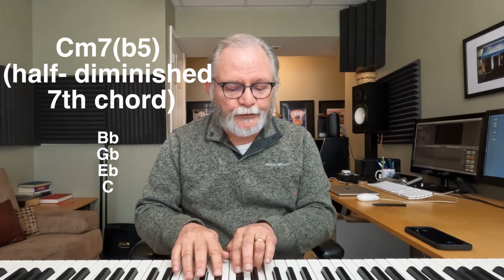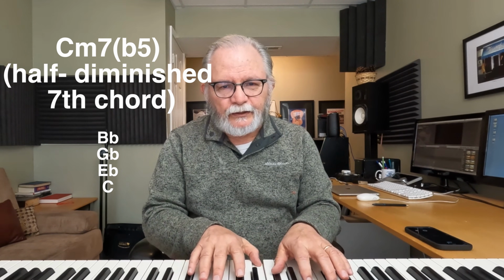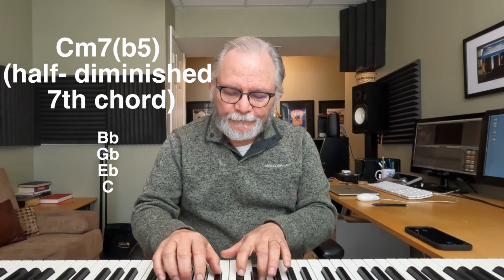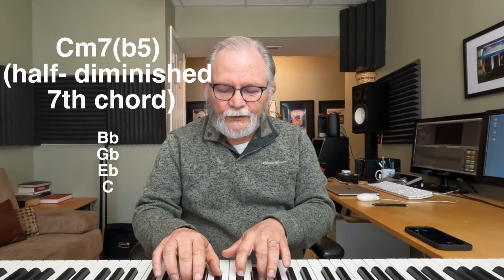And so now we have a half diminished 7th chord. This one has sort of a dreamy sound to it. So now you have dominant 7th, minor 7th, half diminished 7th.